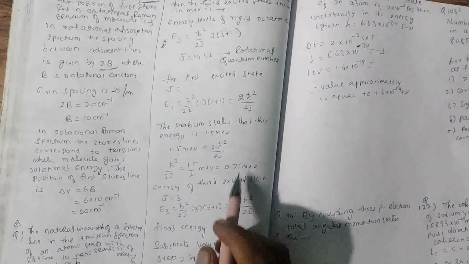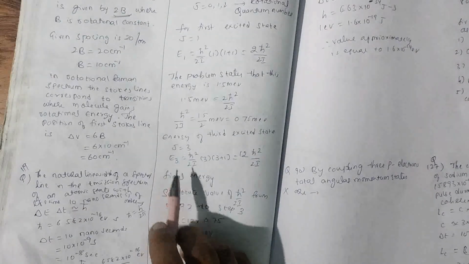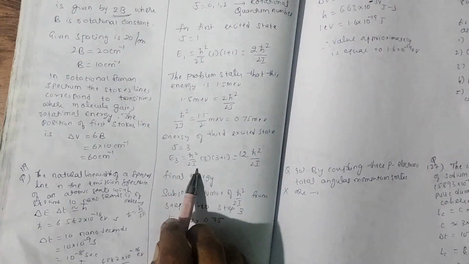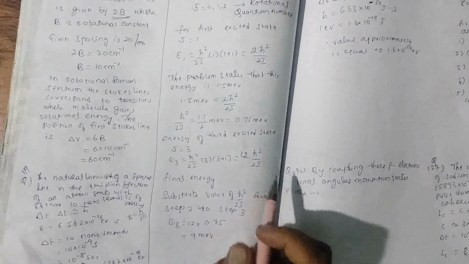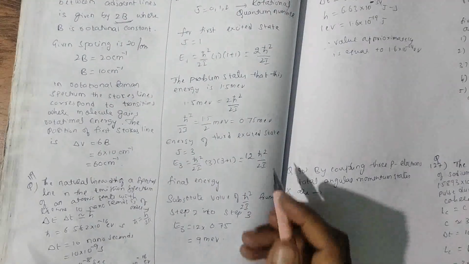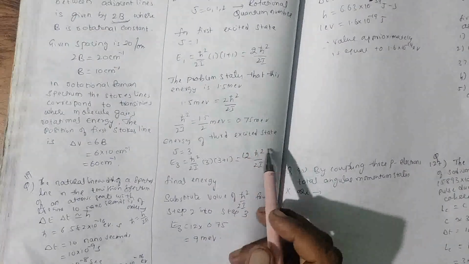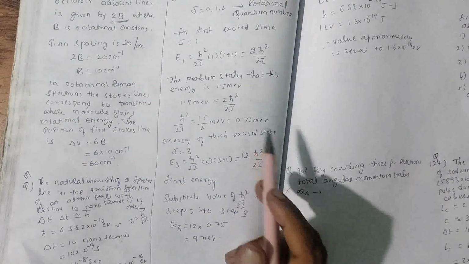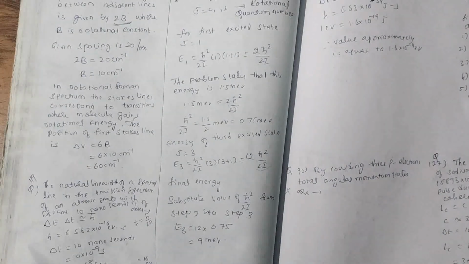Now the third excited state he asked in million electron volt. Third excited state means J equals 3. E3 equals ħ² by 2I into 3 into (3+1), so 12 ħ² by 2I. Now substitute ħ² by 2I from here. This value we got is 0.75. So 12 into 0.75, you will get 9 million electron volt.